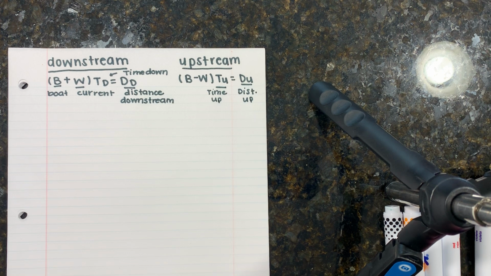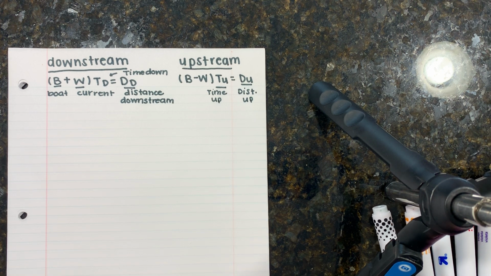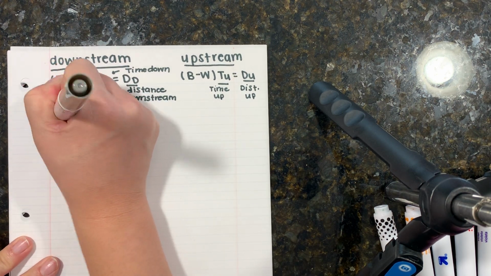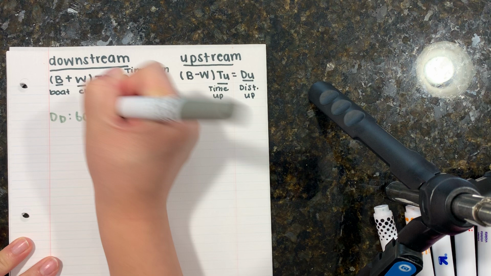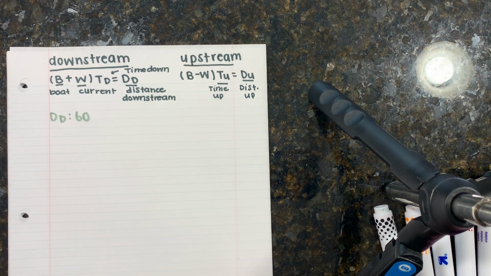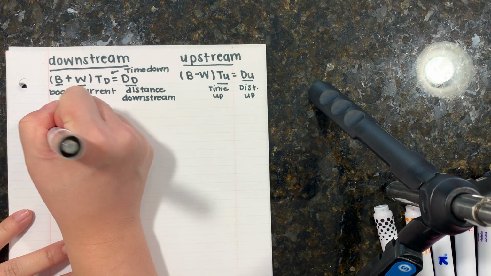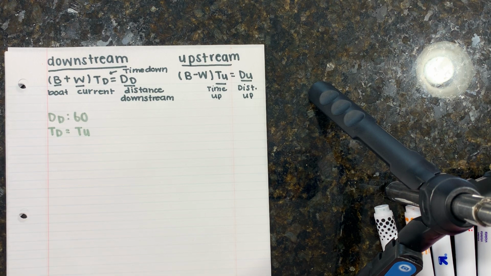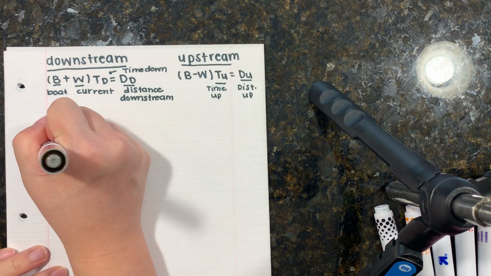and then give you guys time to try and solve the other ones on your own. So for 92.1 on page 383, it says Robert and Clay could go 60 miles downstream in the same time it took them to go 20 miles upstream. Well, they give us a couple things in that. It says 60 miles downstream. That means that my distance downstream is going to be 60. And it says in the same time that it took to go 20 miles upstream. So the time downstream is going to be the same as the time upstream. Also, it says that the distance upstream is going to be 20.